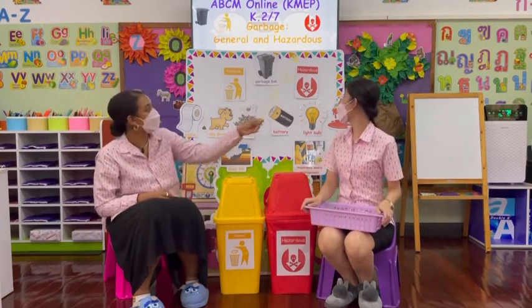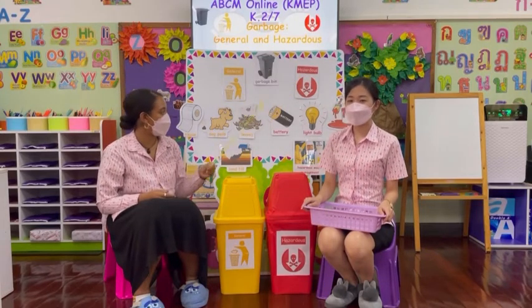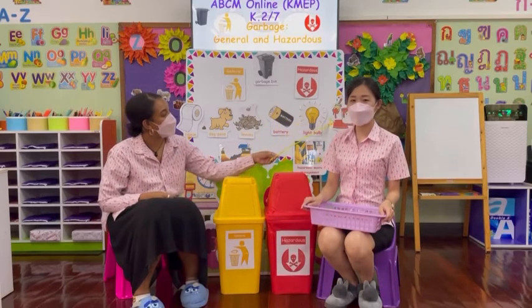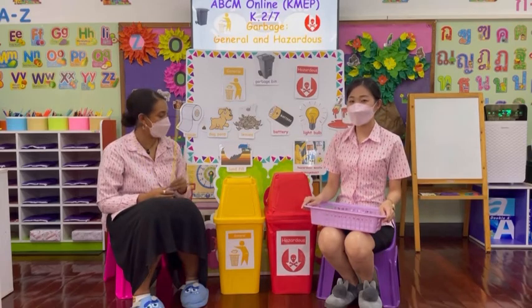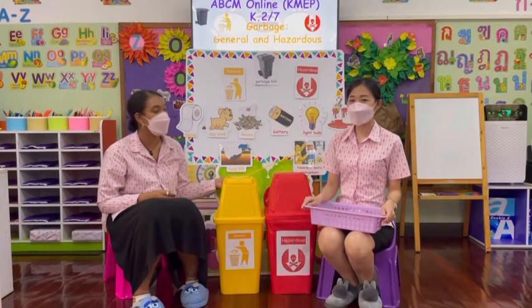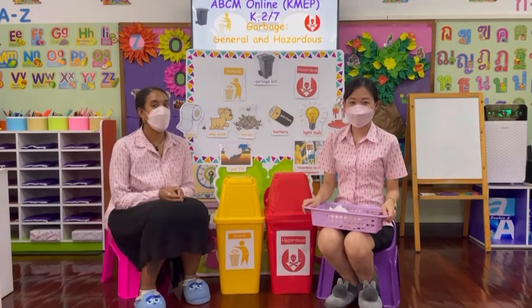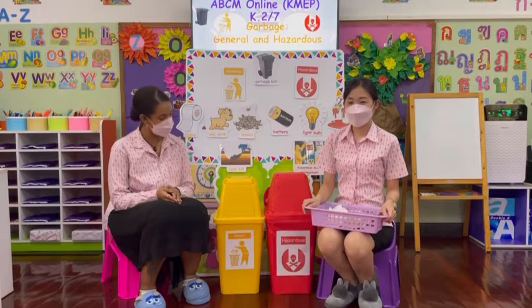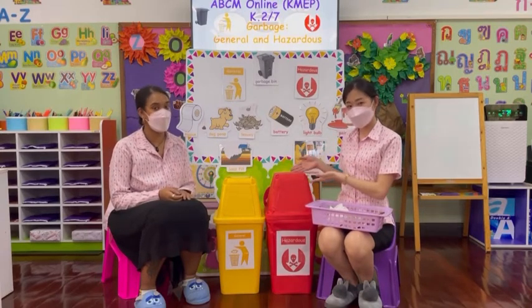Our second garbage bin is our red garbage bin. And we call this hazardous. Some examples of hazardous waste are battery, light bulb, paint. And our hazardous waste goes to hazardous waste management. Okay, so now here we have some different types of garbage, and we want you to help us to sort them into either our general waste or our hazardous waste.